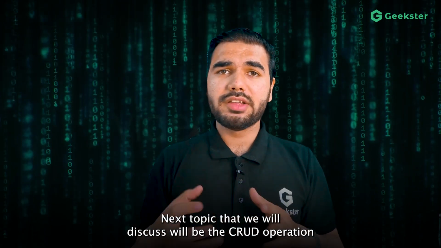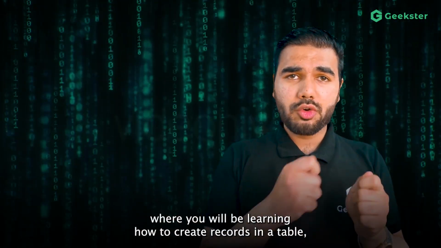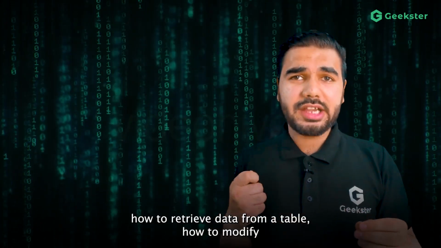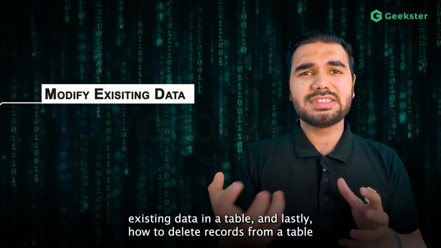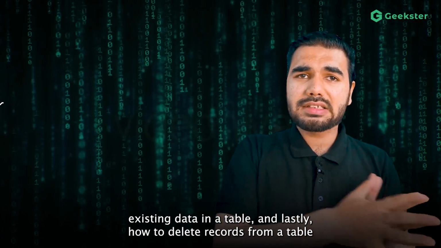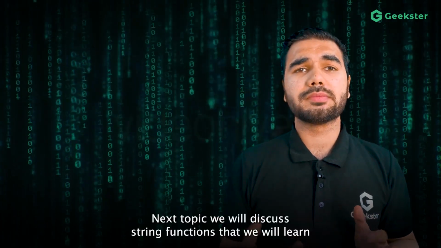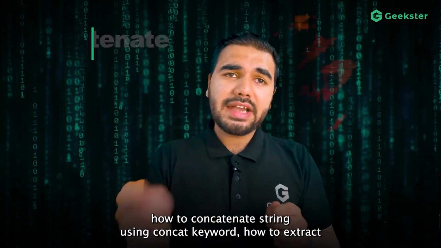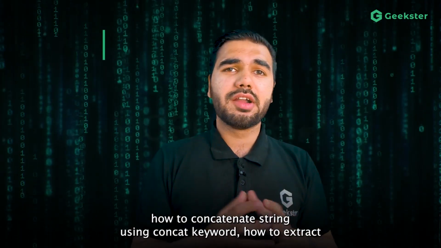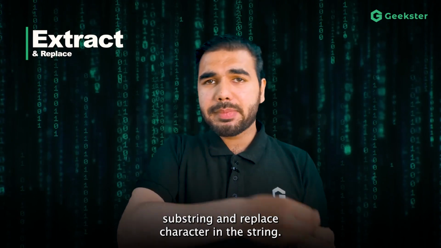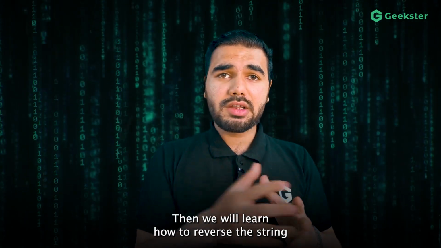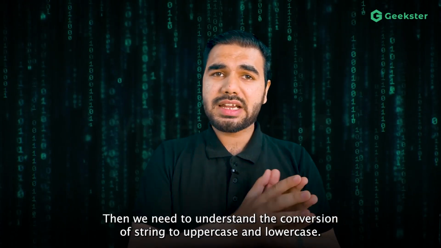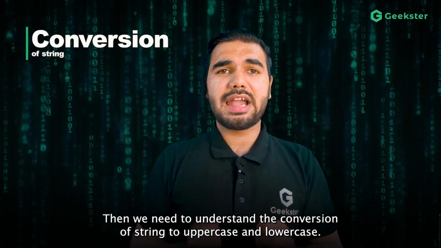Next topic that we will discuss will be the CRUD operation, where you will be learning how to create records in a table, how to retrieve data from a table, how to modify existing data in a table, and lastly, how to delete records from a table. Next topic, we will discuss string functions, where we will learn how to concatenate strings using the concat keyword, how to extract substrings and replace characters in a string. Then we will learn how to reverse the string and get the length of the string. Then we need to understand the conversion of string to uppercase and lowercase.